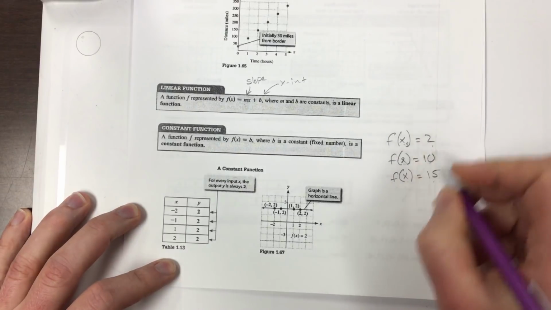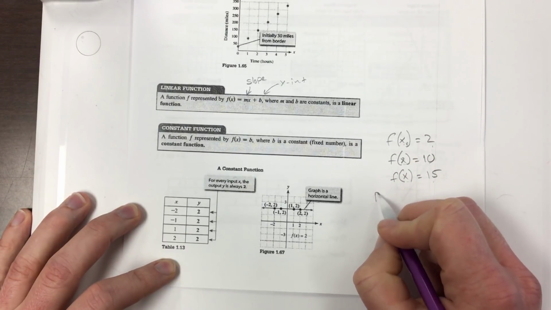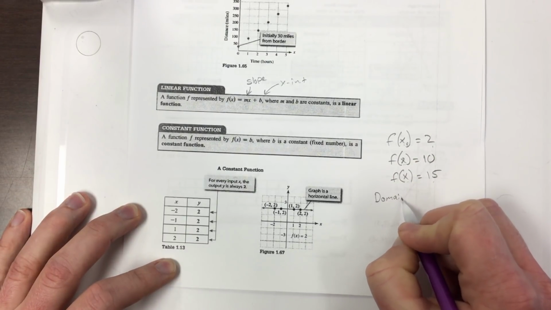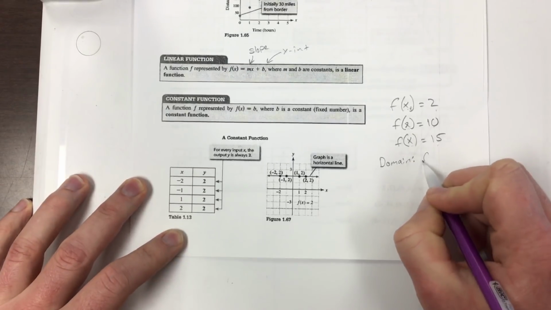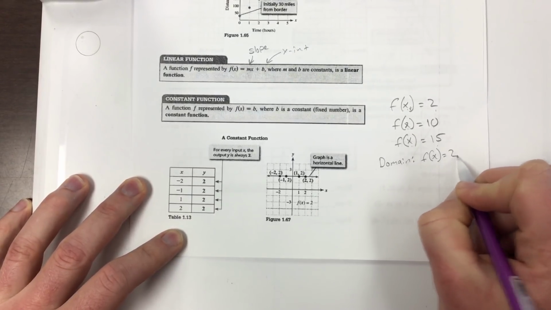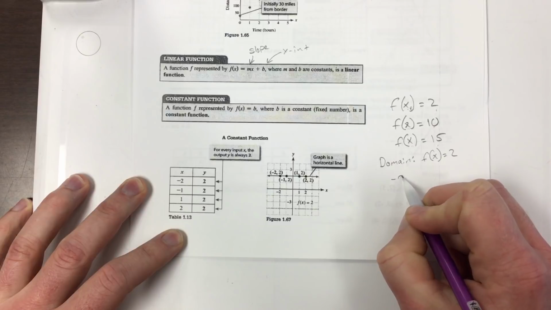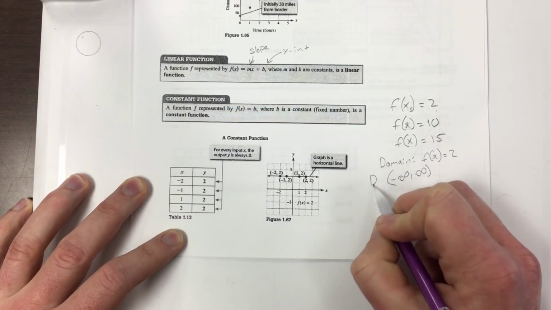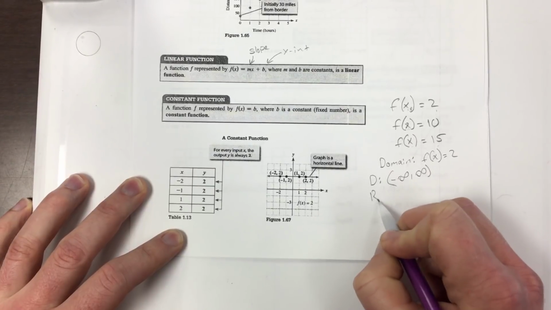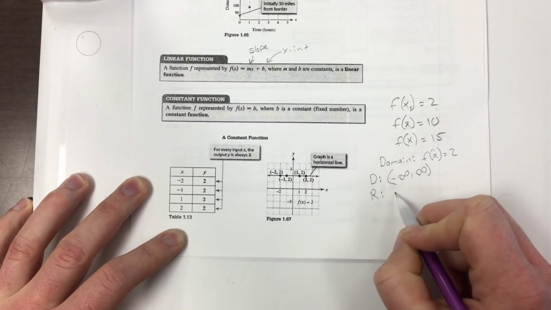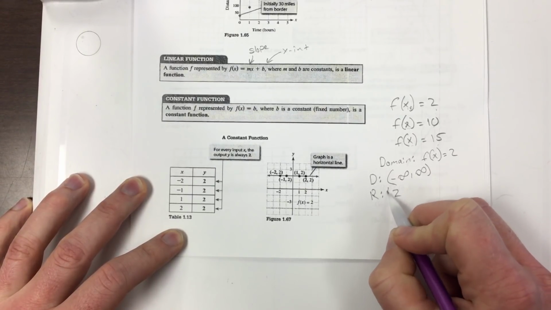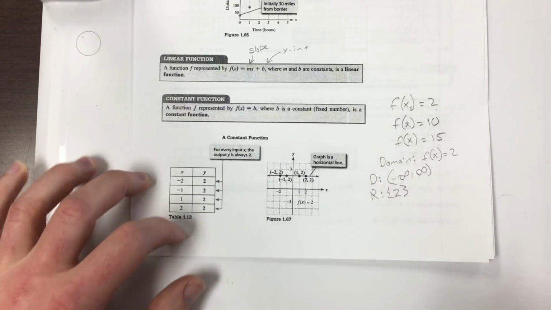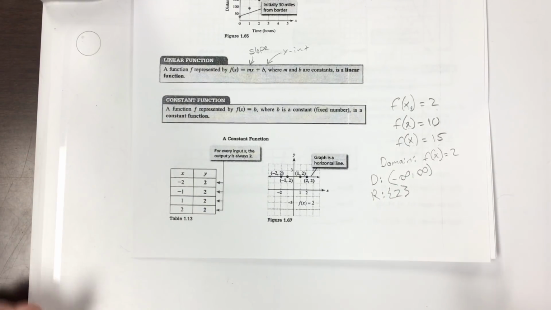So if we look at, let's say, the domain of f of x equals 2, the domain is going to be negative infinity to infinity. We can plug anything in. That's what the domain is. The range, though: what are we getting out when we plug something in? The only thing we're getting out is 2. So we get a range that is just one number, 2.